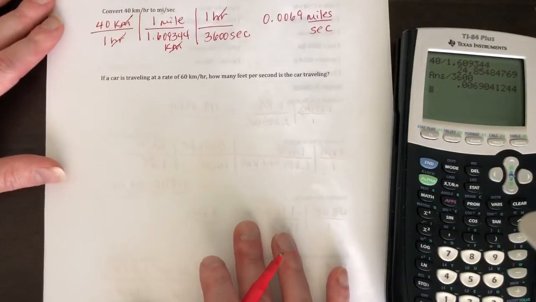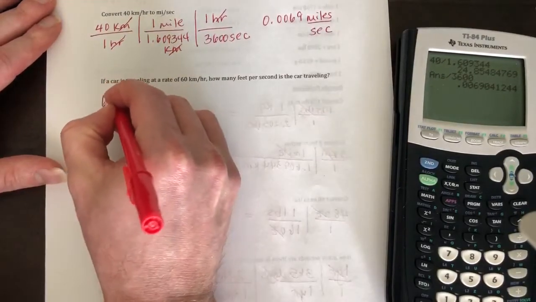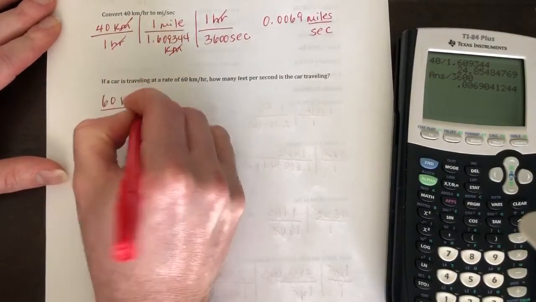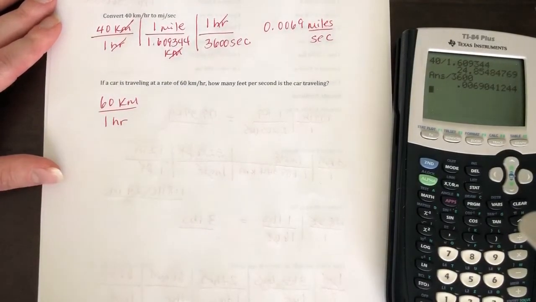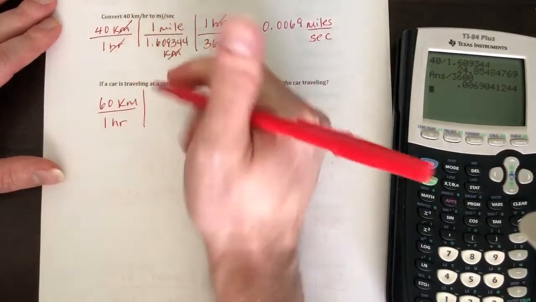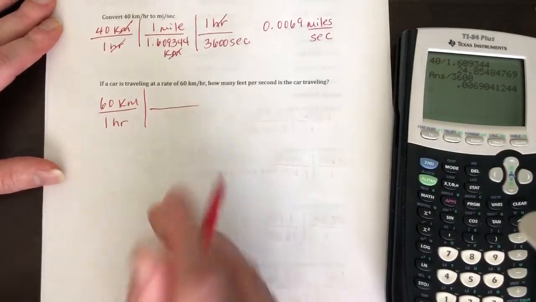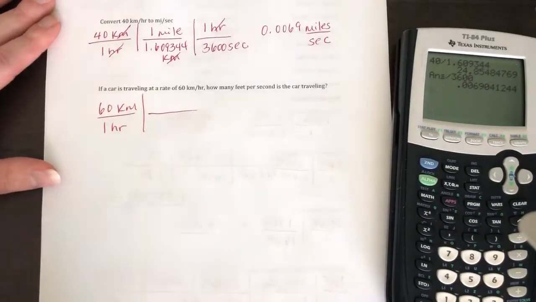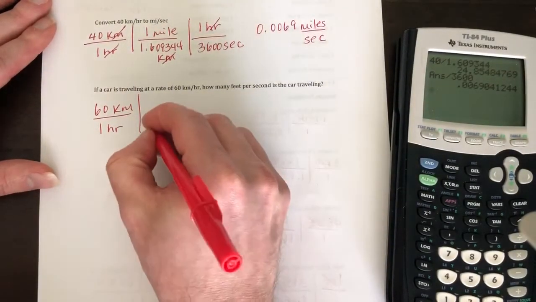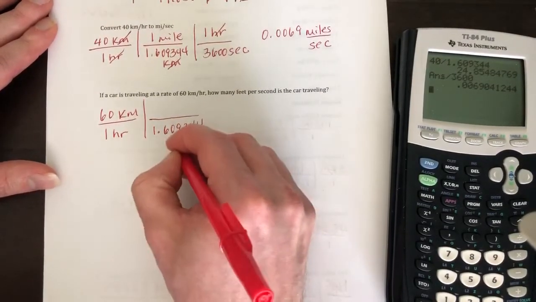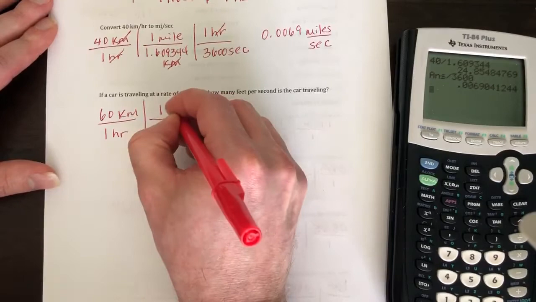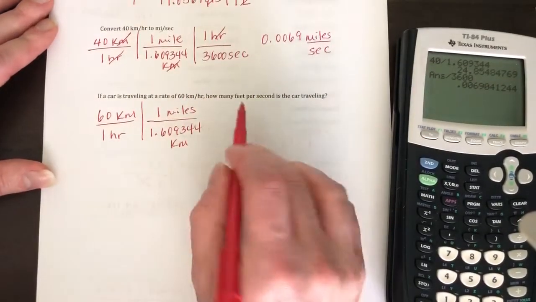If a car is traveling at a rate of 60 kilometers per hour, that's my given. I want to go to feet per second. Okay, so what I would do is kilometers I'm going to go to miles like we did before. And I want to go to feet.